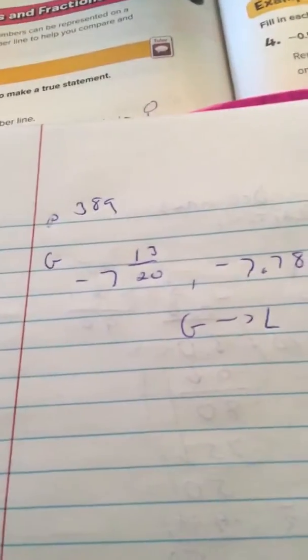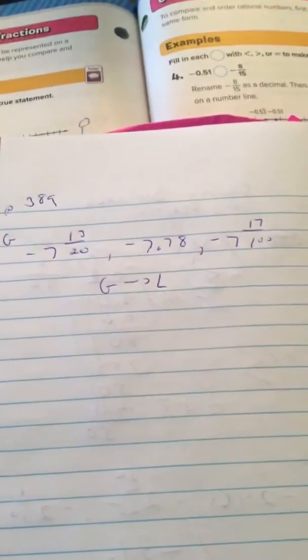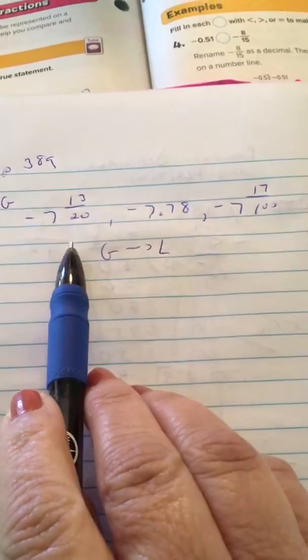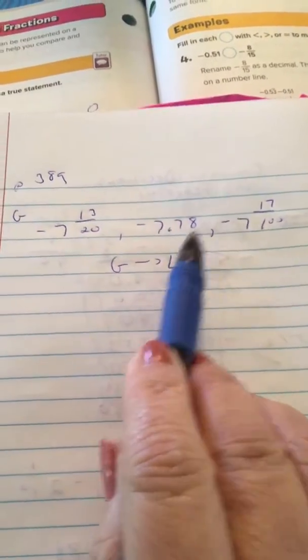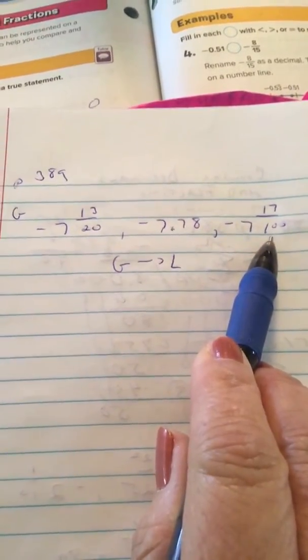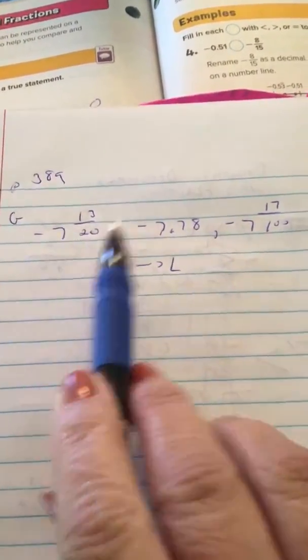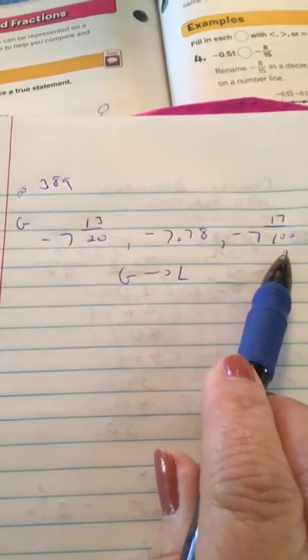Okay, so I challenge you to do letter G, page 389. I went ahead and wrote it down in my journal so you can see it. There's the problem, and it said greatest to least. I already have the fractions and the decimals written out for you. Here's my decimal. I need to change these guys into decimals.